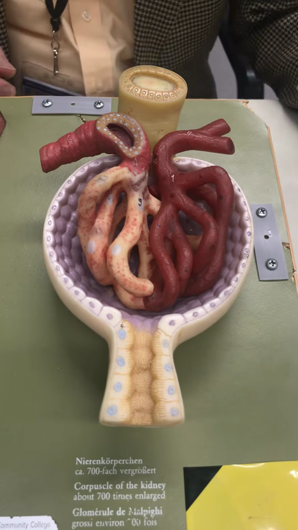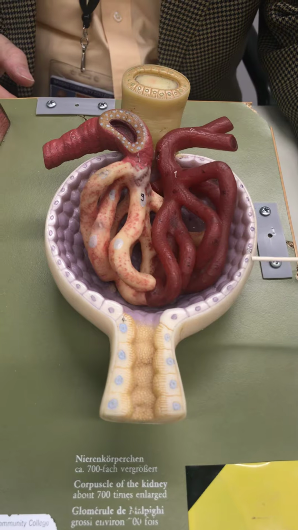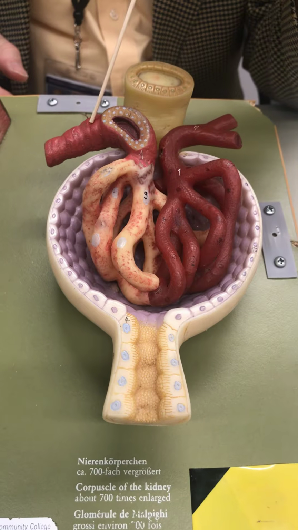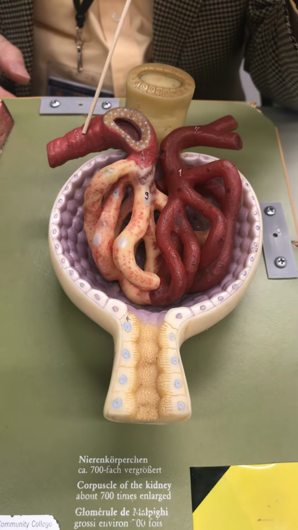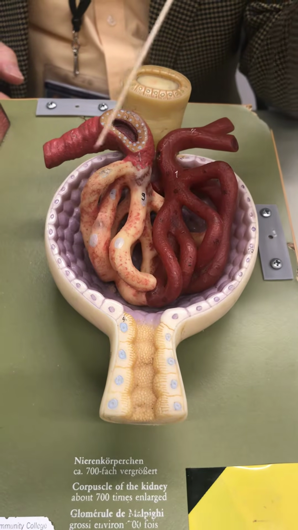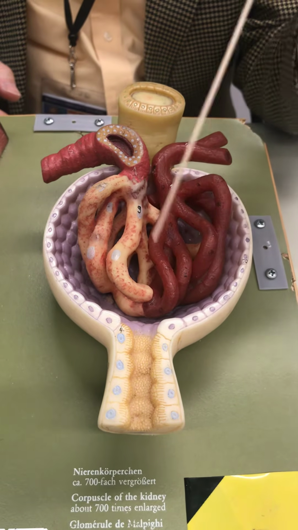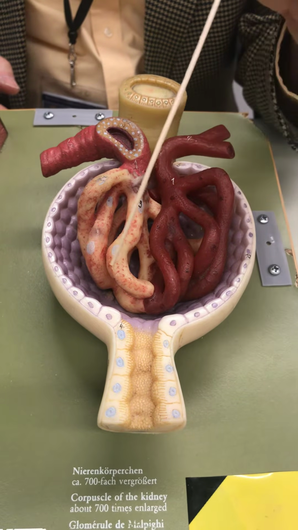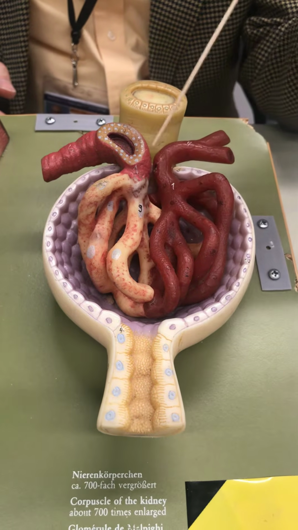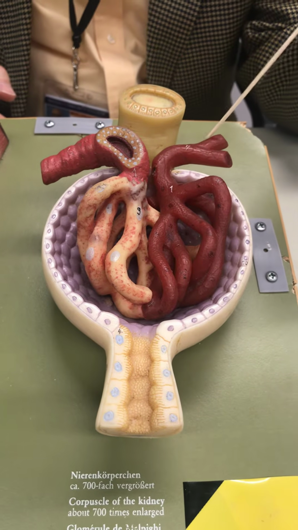Here we are now, the interface between the blood and the nephron. As we saw before, this is the afferent arteriole, bringing blood in, came off of the cortical radiate. This is the glomerulus, meaning the capillary bed inside of the Bowman's capsule, the renal capsule, is called the glomerulus, all these little loops of capillary. And then blood exits via the efferent arteriole, efferent, coming out.